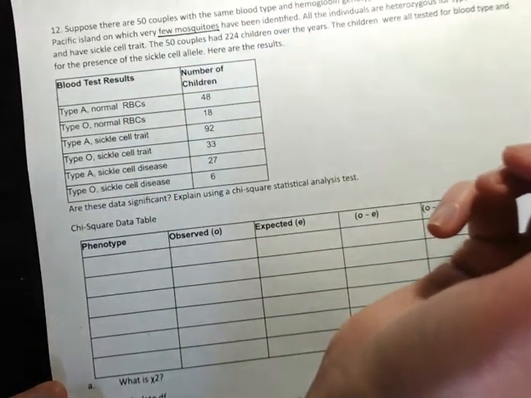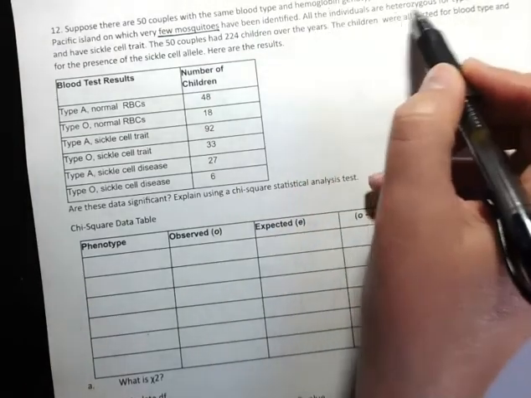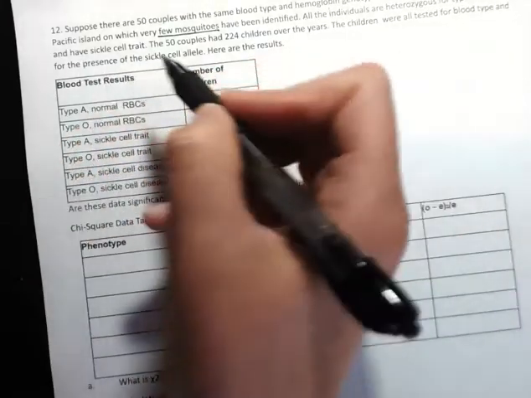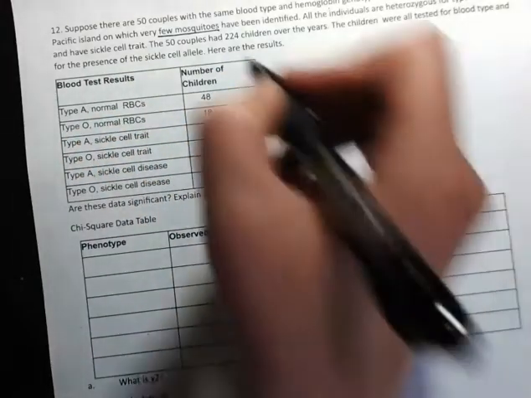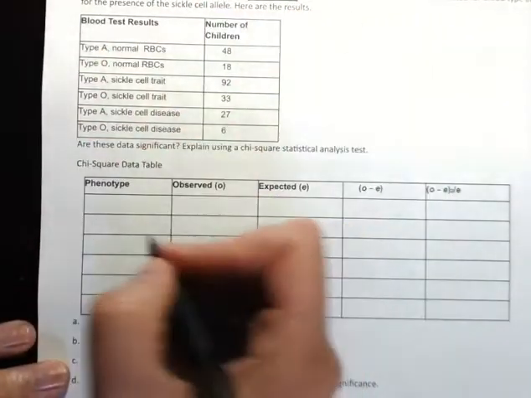So I shouldn't have a strong heterozygote advantage in this particular example. All the individuals are heterozygous for type A and have sickle cell trait. The 50 couples have 224 children, and these are their resultant genotypes or phenotypes.